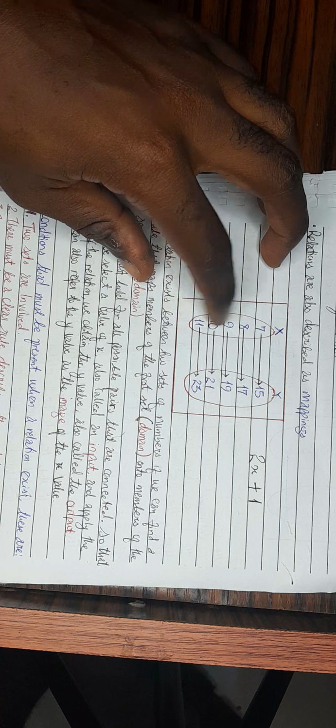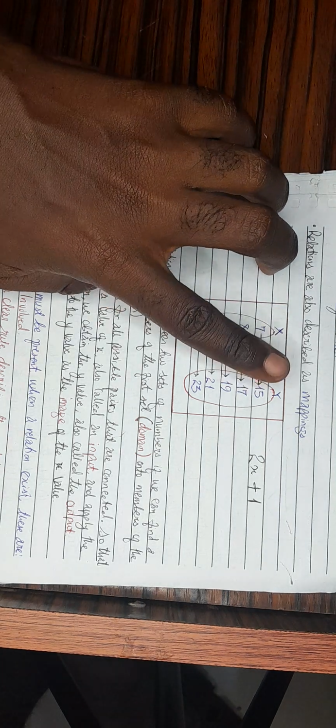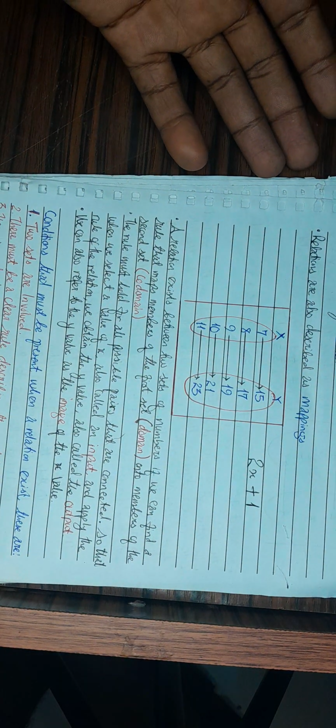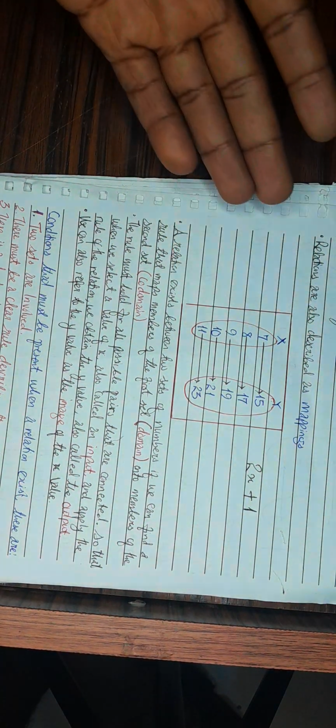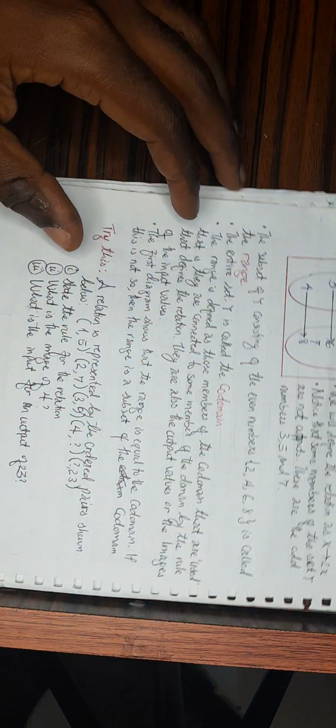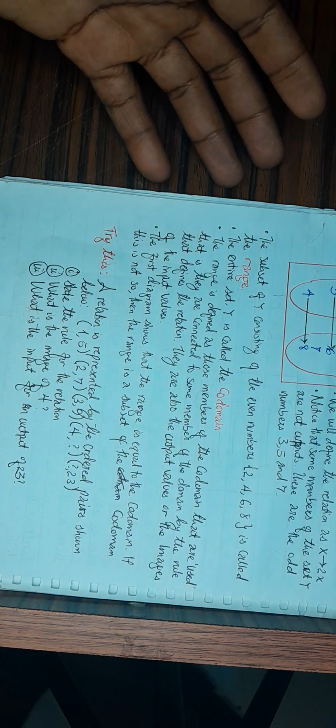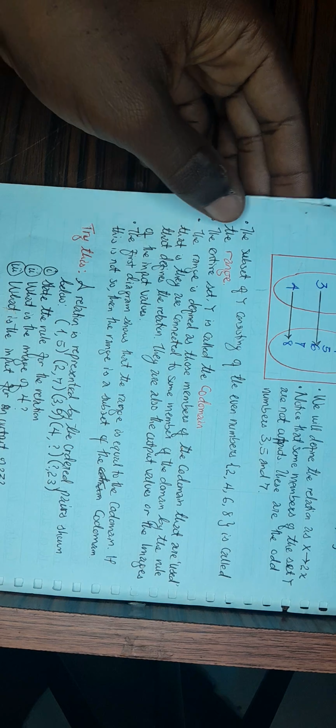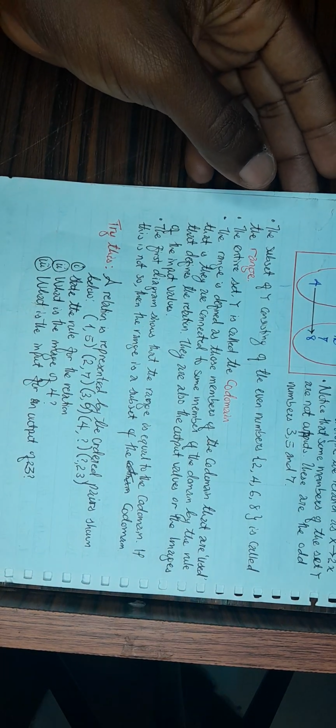Let's look at the first diagram. Can you see that every value in the domain is linked to a codomain? So it means every value in the codomain actually has a domain. In other words, we can say every domain has an image. And if that is the case, it means that the range is equal to the codomain. But if it's not so, it means that the range is a subset of the codomain.